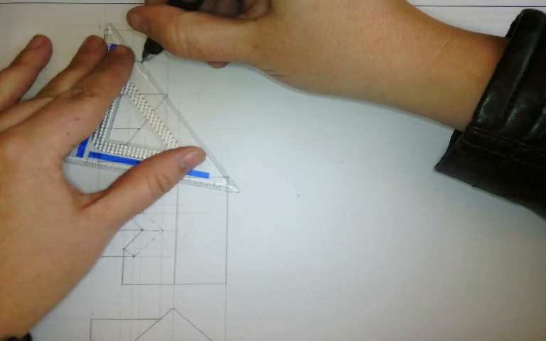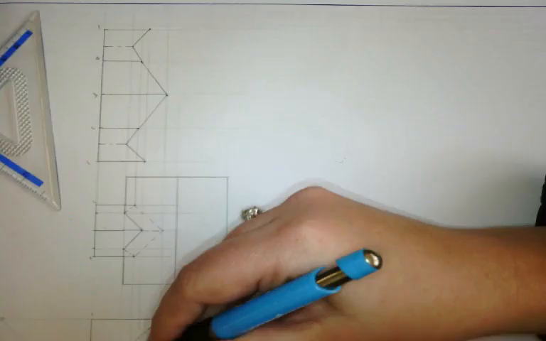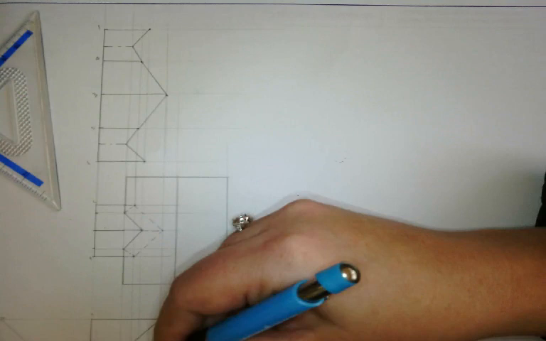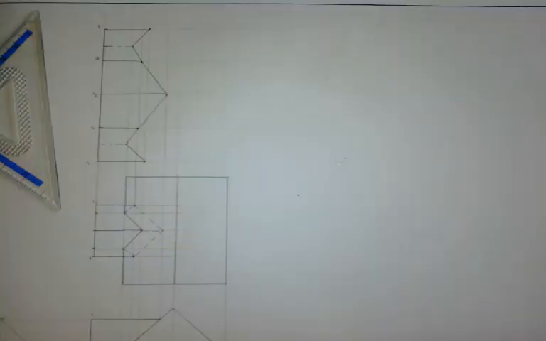So, between block 1 and 4 and 1 and 2, these corners indicate where it bends around there. Do you guys see that? Okay, so that's the branch pipe development.